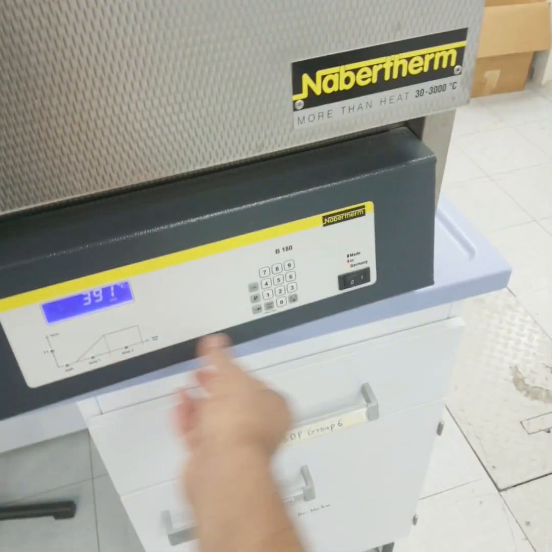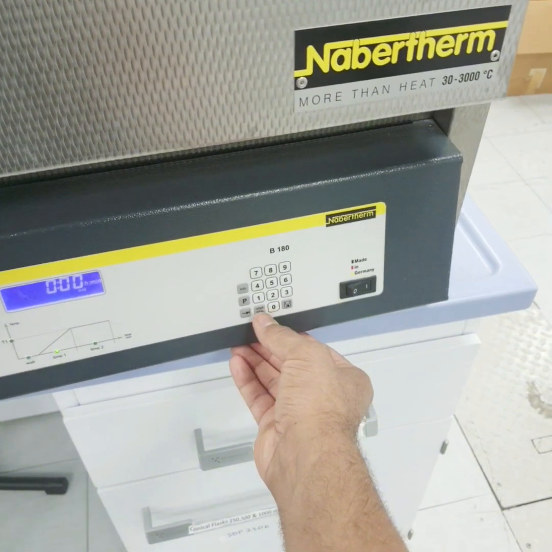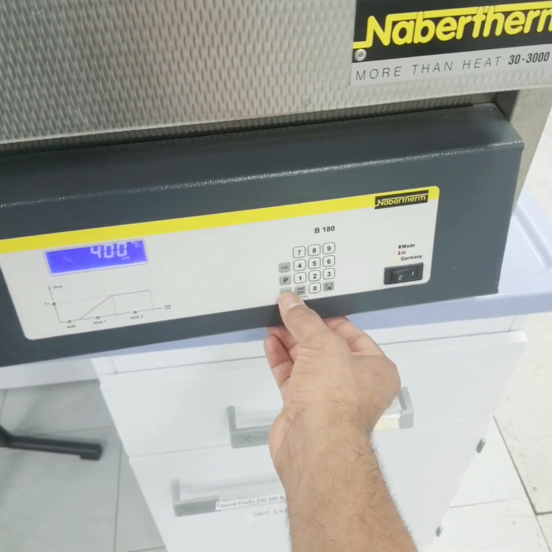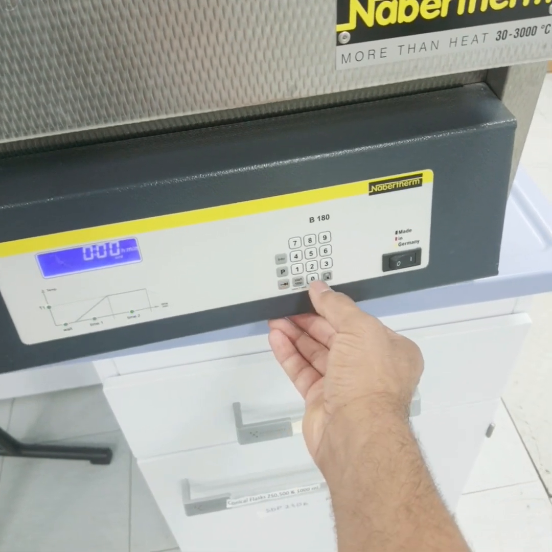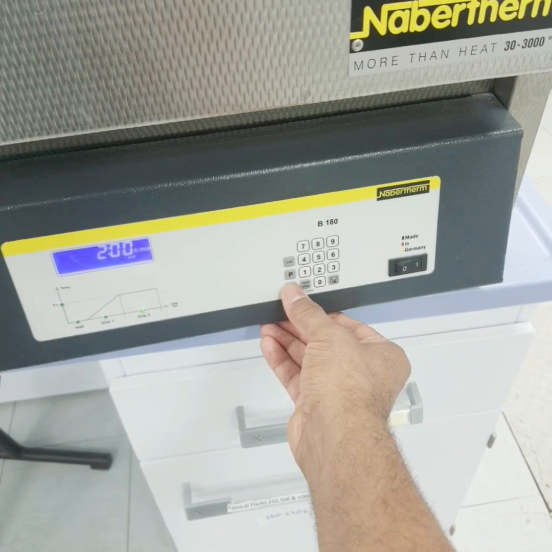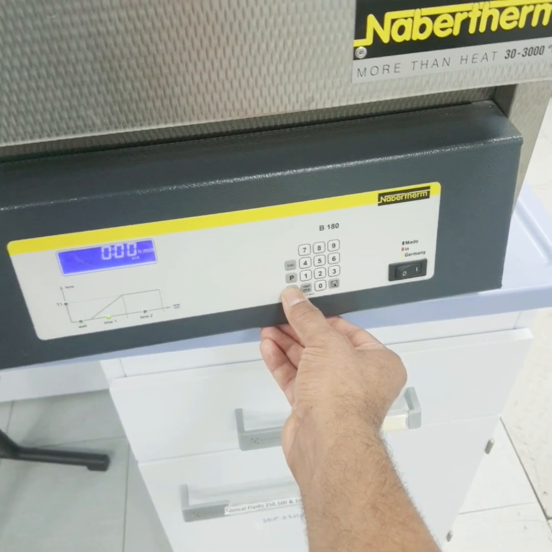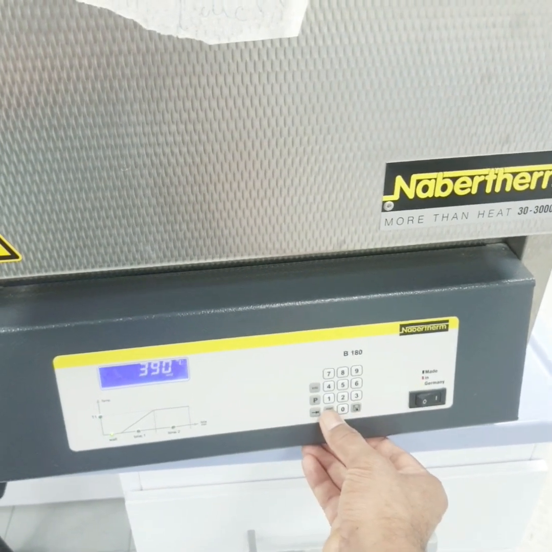Placing this, we have to set the temperature. We would keep the time as 0. Now the temperature should be 600, and then it should be 2 hours. Okay, now we'll start.